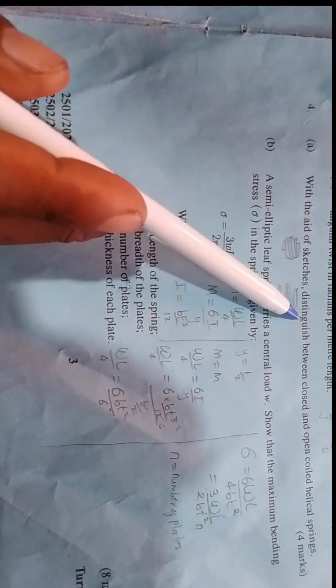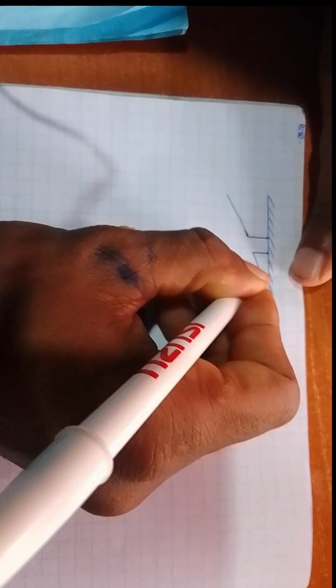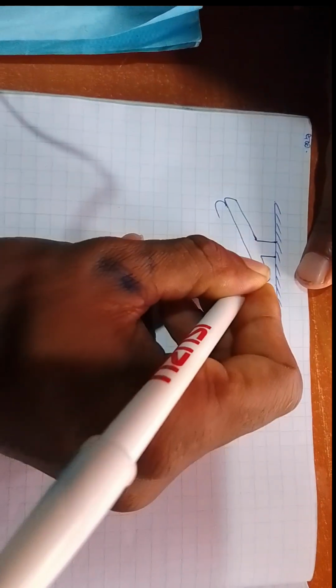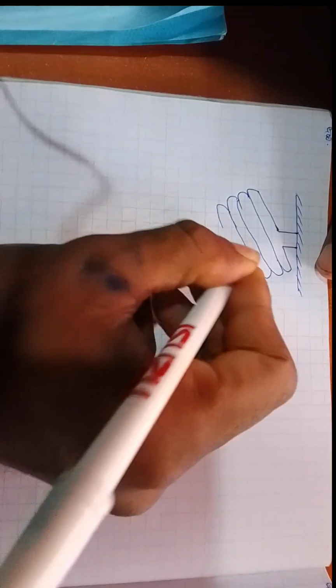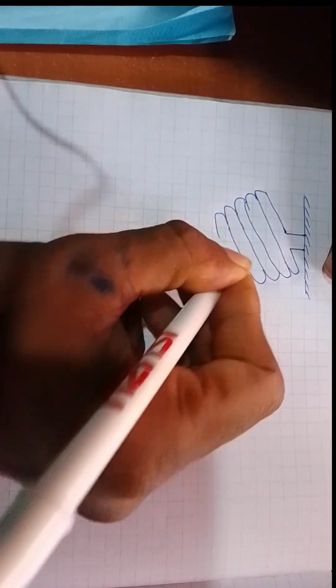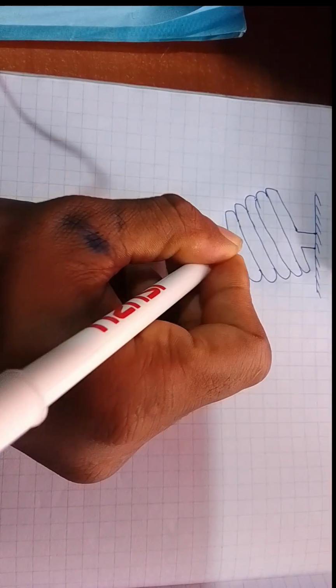So let us look at this question. It says, question number 4, with the aid of sketches, distinguish between closed and open coil spring. Distinguish between open and closed coil spring. So for open coil spring, these are helical springs which are heavily used in automotive, especially when designing McPherson's strut unit. That is a suspension that is heavily used with Isuzu D-Max, double cab and single cab. It's a suspension system that is heavily used by other vehicles.